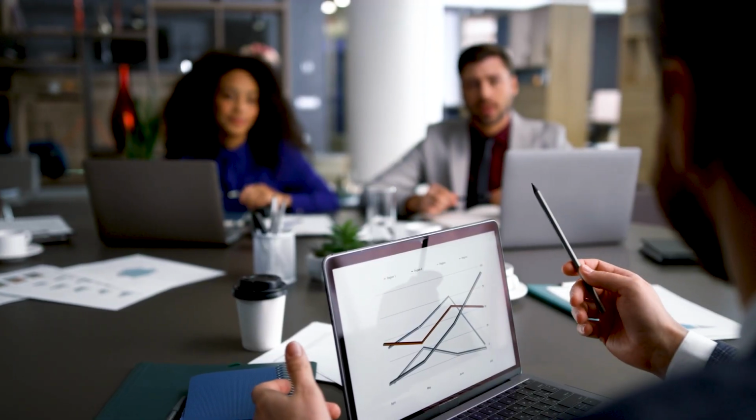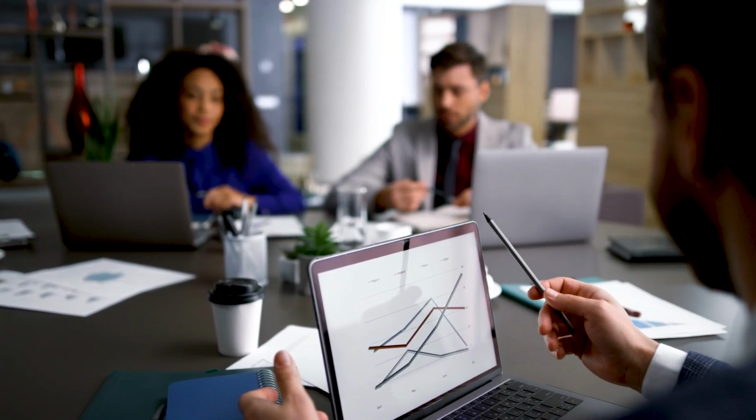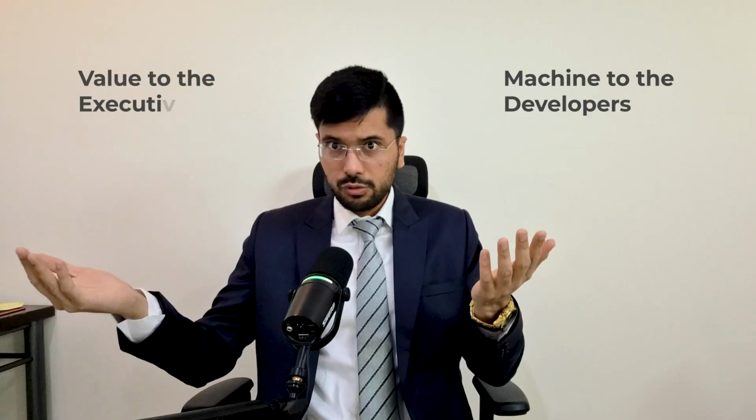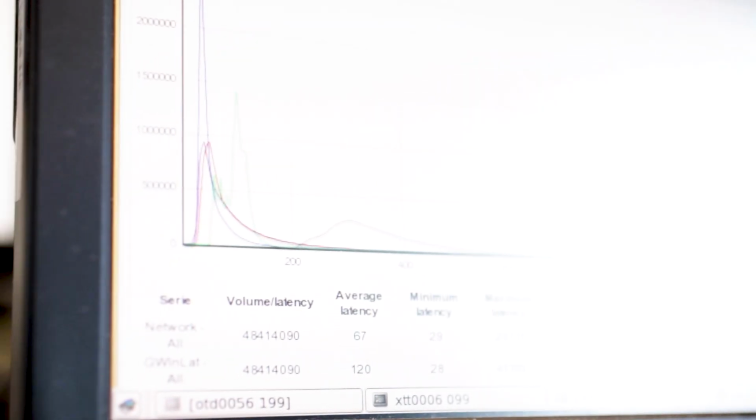In the professional world, communication is your most lethal weapon. I have seen incredibly talented engineers get passed over for promotions simply because they couldn't articulate the business value of their technical choices. An architect's job is to be the bridge. You have to speak mission to the developers and value to the executives. If you can't translate a latency spike into a loss of customer trust, you aren't an architect.